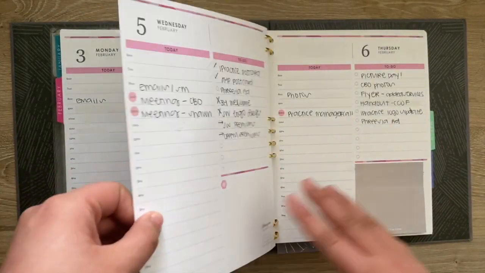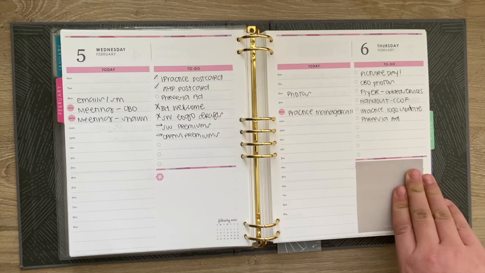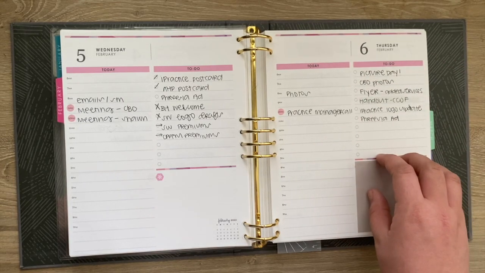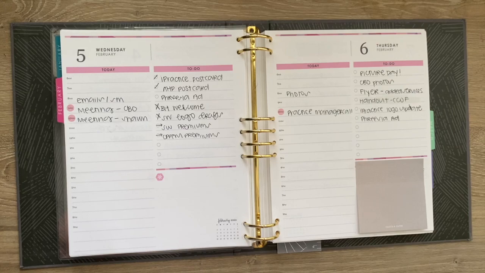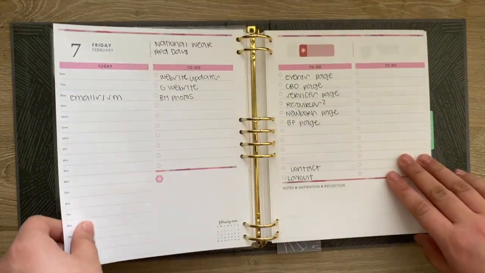I just keep different notes in this section. I had some things sensitive here, so I had to cover it up. But I just jot down anything that I would normally just scribble somewhere, I would put in here, and that way I have it. But yeah, that is how I set these pages up.